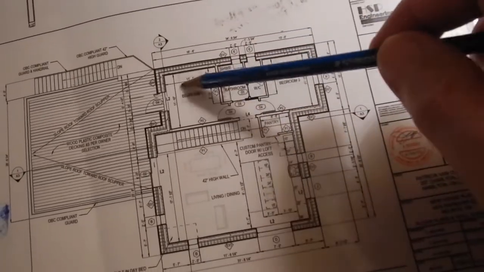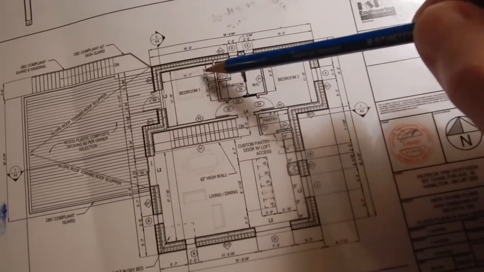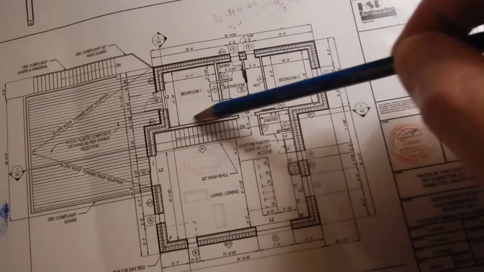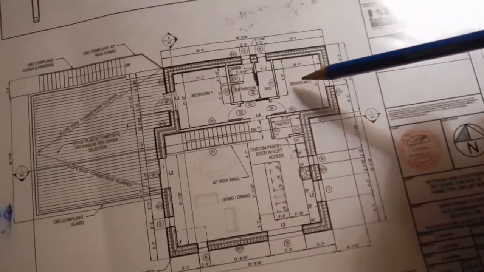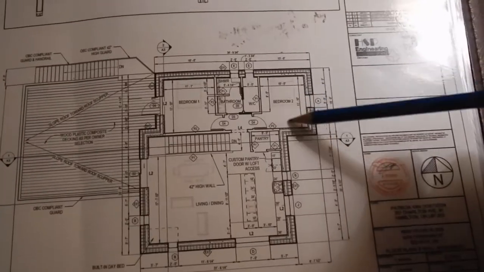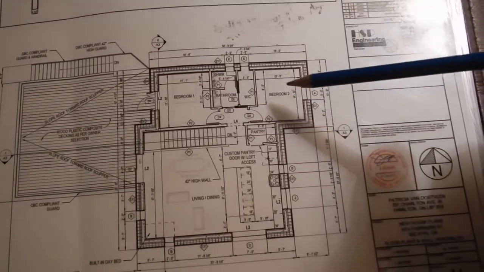The rest of this space off to the left-hand side is going to be a bedroom. That's our master bedroom. And on the other side of the water closet, you'll actually see a guest room that is a little bit smaller, but not substantially.